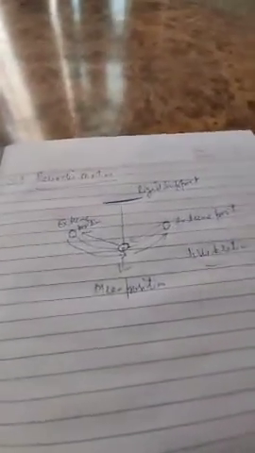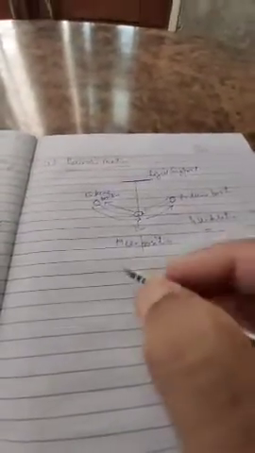Now from the above example we can define periodic motion.